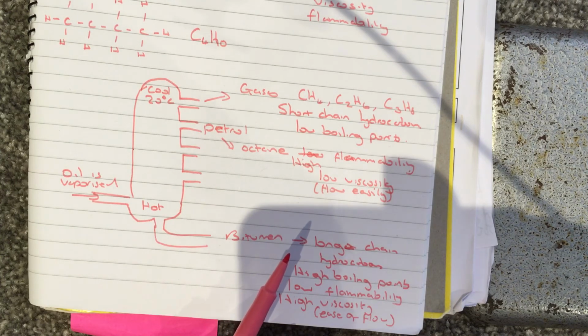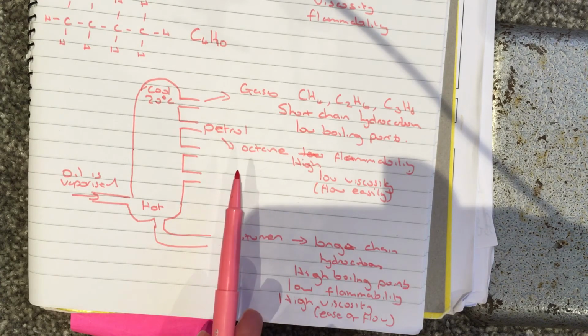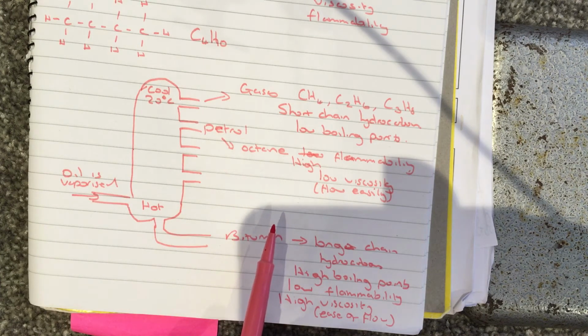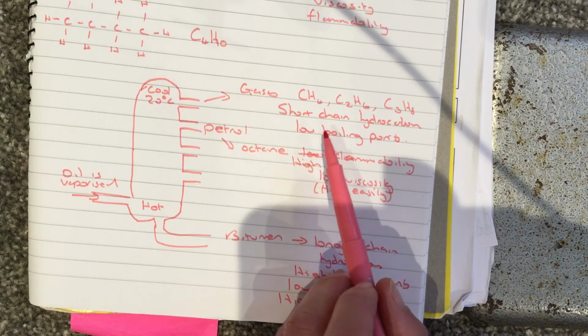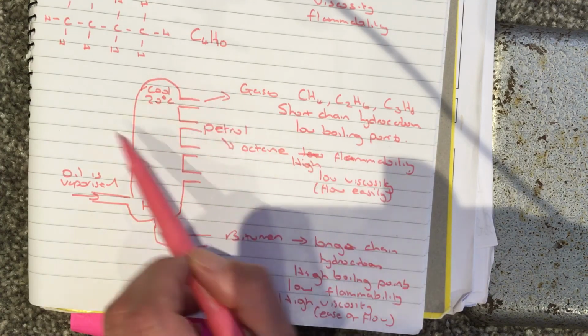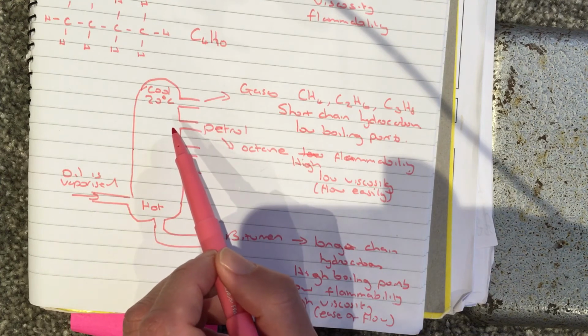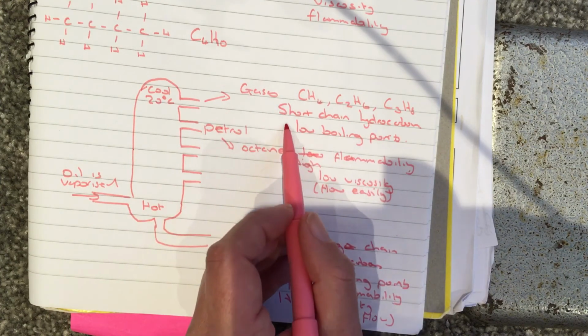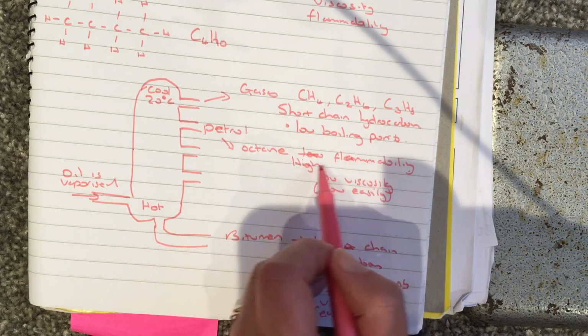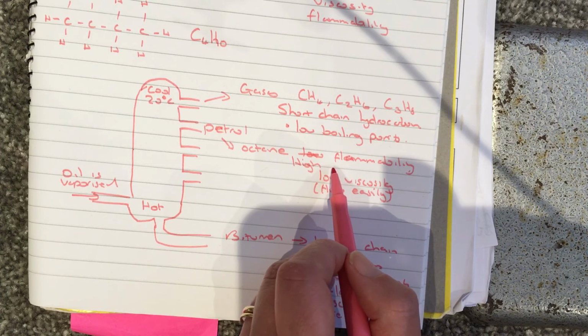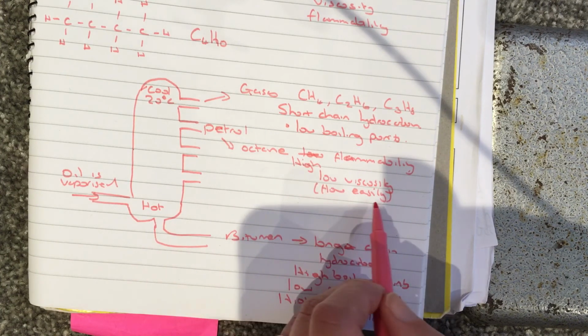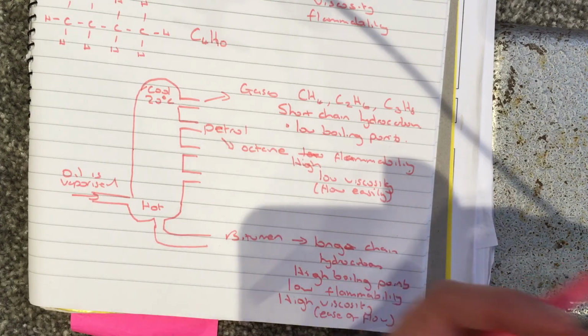So they're your key points about the physical properties of the alkanes. Short chain hydrocarbons are found, or condensed, towards the top of the fractional distillation column. Low boiling points, these are your key bits. High flammability, they're easy to set light to. Low viscosity, they're very thin, they're runny.